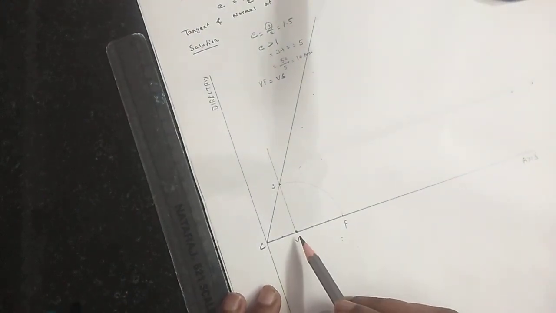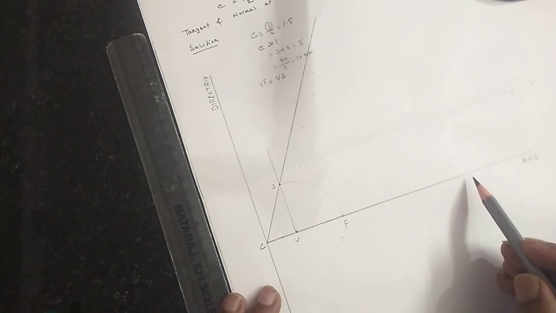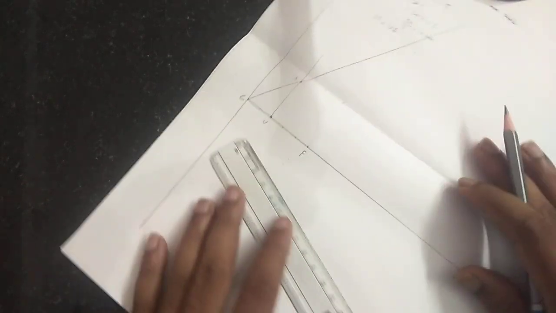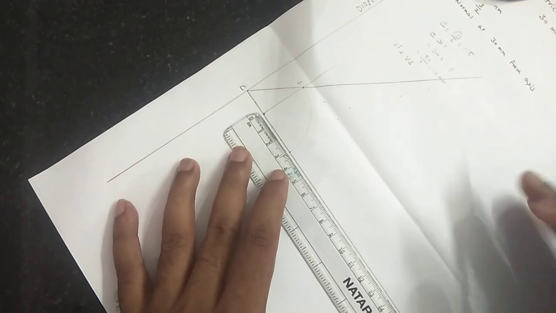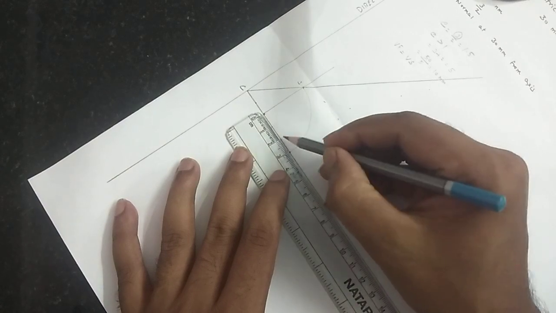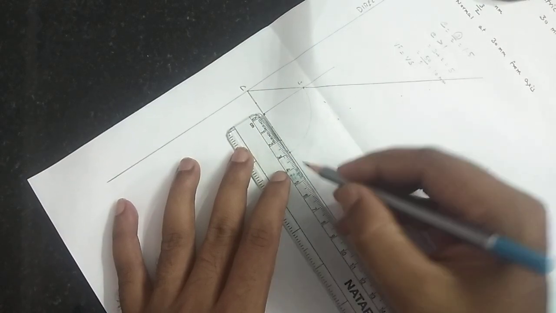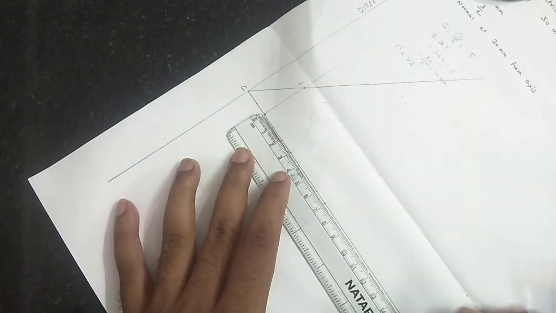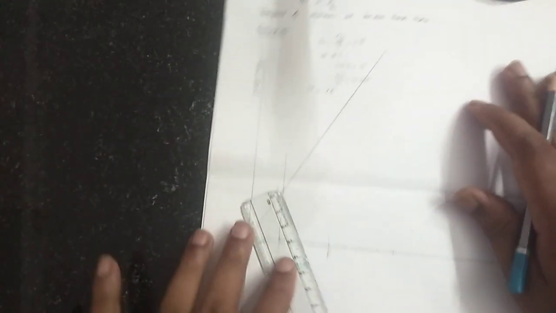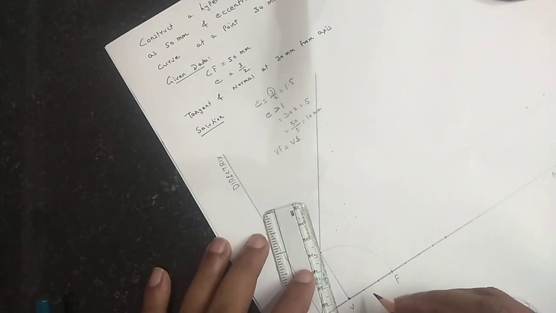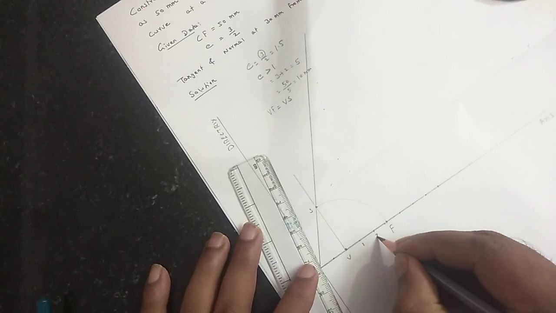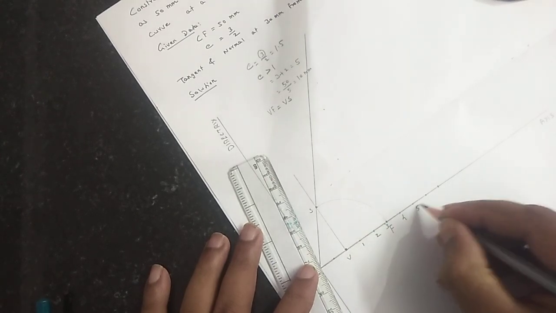Now I am going to divide the line from the vertex into some equal divisions. I am going to divide by 10 mm. So from the point V I divide the line: this is the first 10 mm, then 20, and again 10 mm, 10, 10, 10. Like this I divide the line into equal divisions. Now I give numbers to the division points: 1, 2, 3, 4, 5, 6, 7.